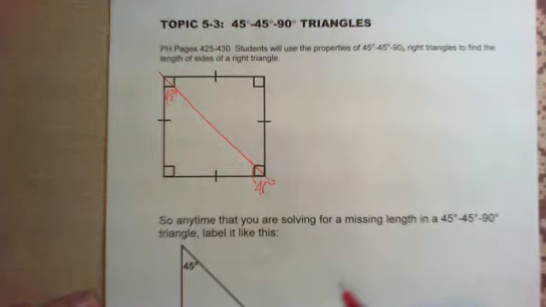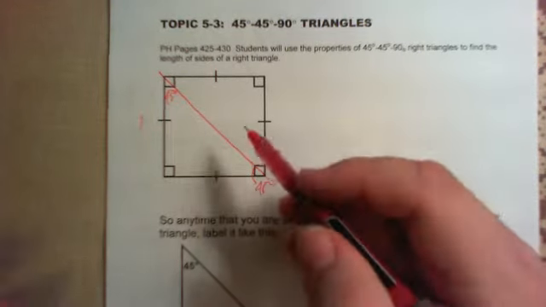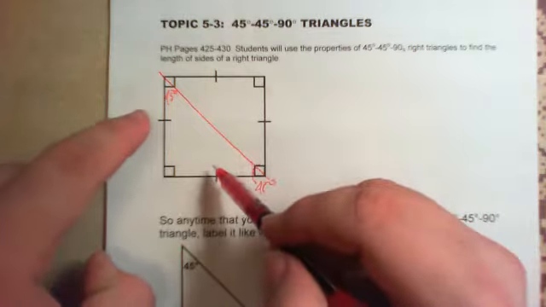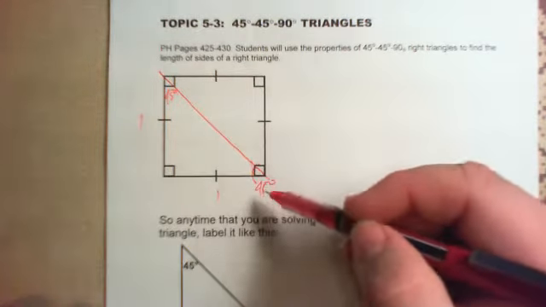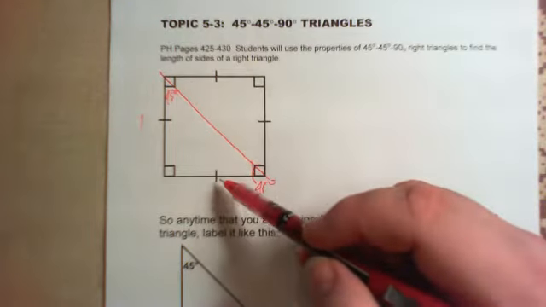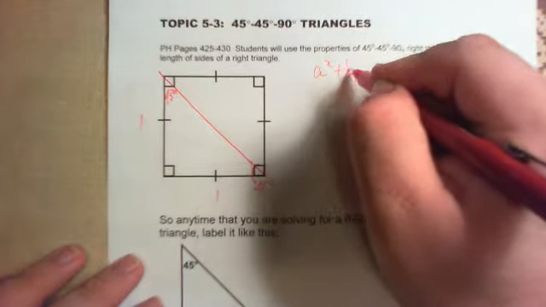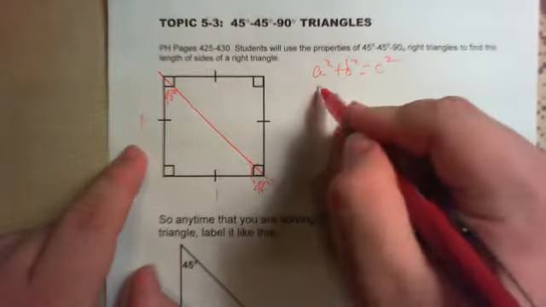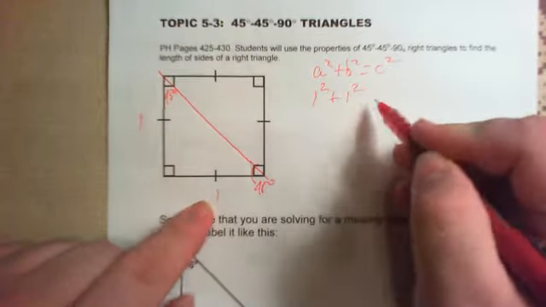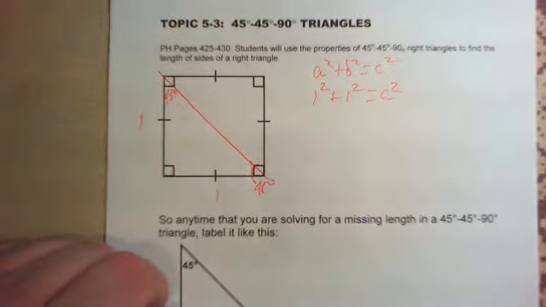So for example, let's just set each of these sides equal to 1. Now notice, with a square, all 4 sides are equal, and if I were to divide this in half with a diagonal, then I would have 2 equal sides. So with my good old Pythagorean theorem, I put in my first side and square it, my second side and square it, and say that equals c squared.